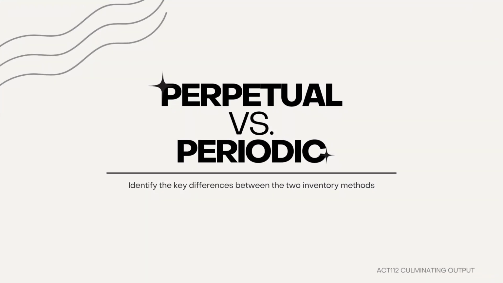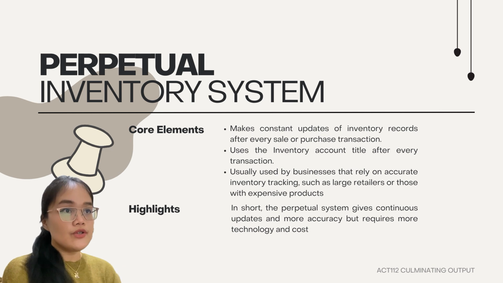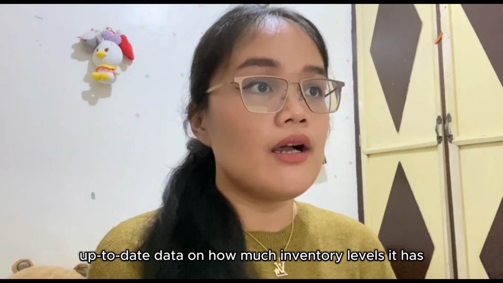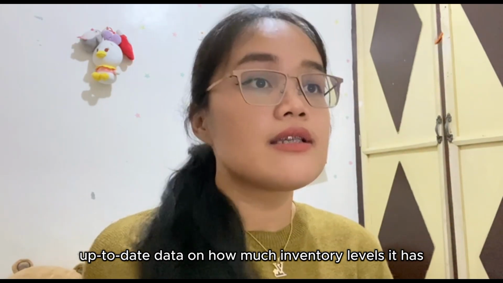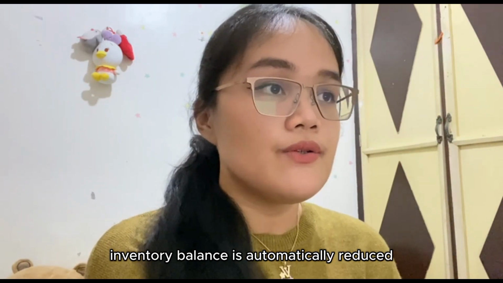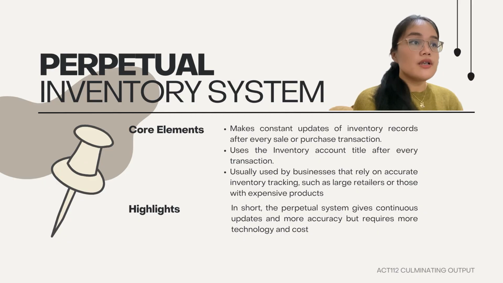The perpetual and periodic inventory systems are two different ways that a company keeps up with its inventory. The perpetual inventory system, for one, makes constant updates of inventory records after every sale or purchase transaction. This means that the company always has real-time, up-to-date data on its inventory levels. Every time a product is sold, the inventory balance is automatically reduced and cost of goods sold is immediately recorded. When recording transactions, this system debits the inventory account for purchases and credits it when sales happen.